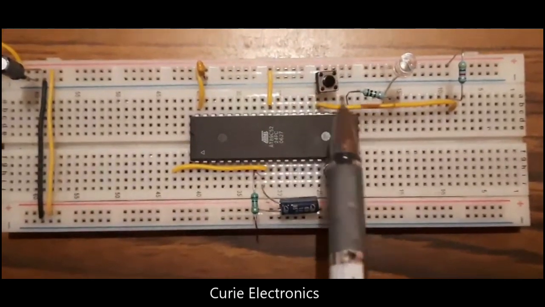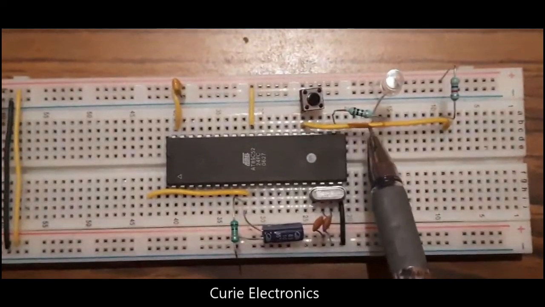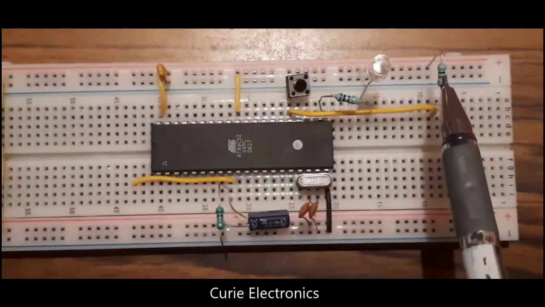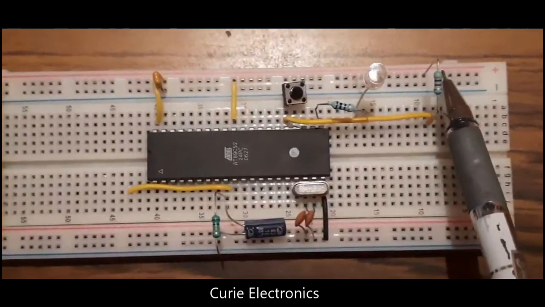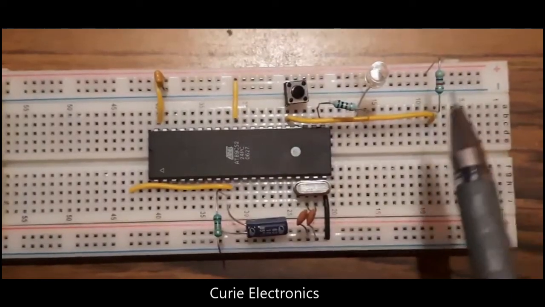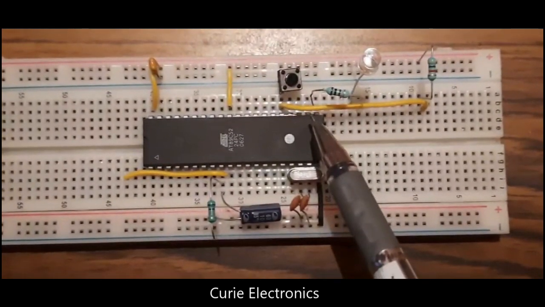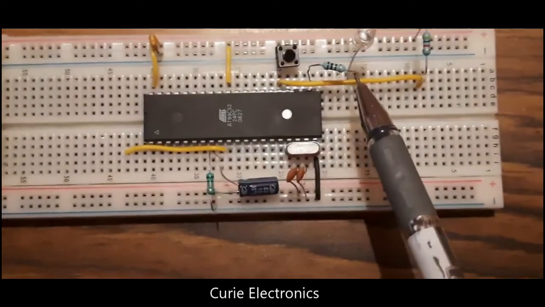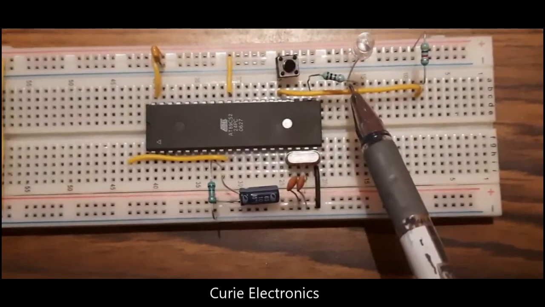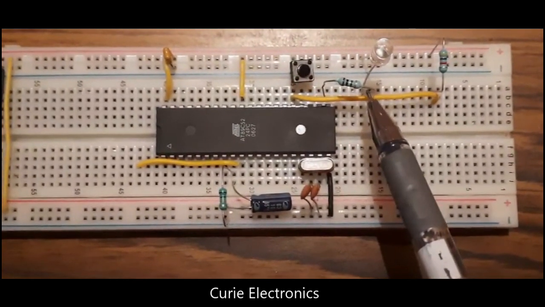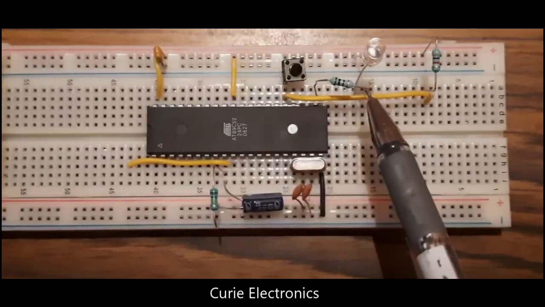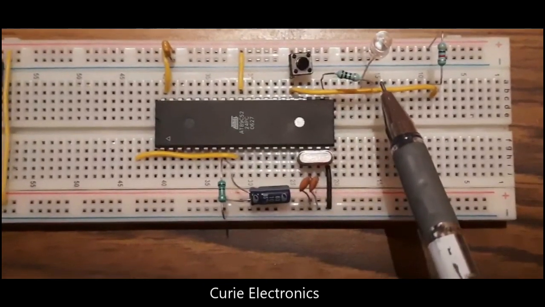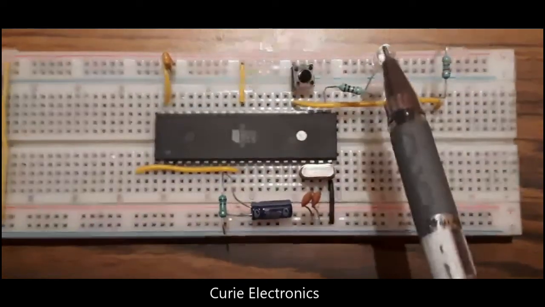I have used a pull-up resistor for the switch: it is connected through a 4.7K resistor to VCC, that is 5 volts. For the LED on the 21st pin, I have connected a 100 ohm resistor. You can use any value between 100 ohm and 470 ohm. One end is connected to the 21st pin, that's the port 2.0 pin, and the other end is connected to VCC.